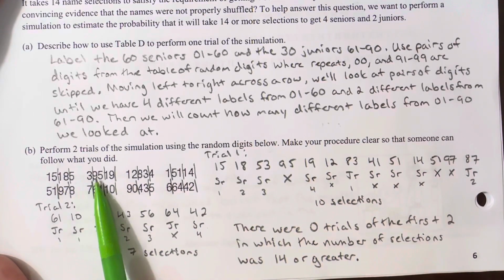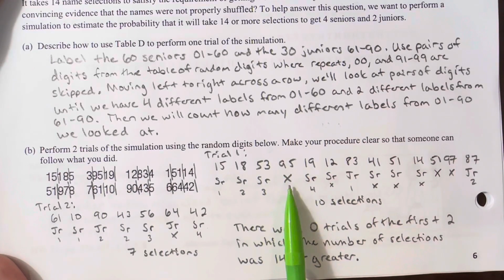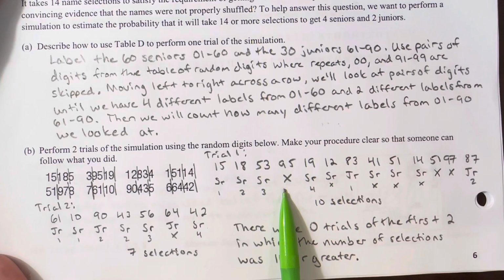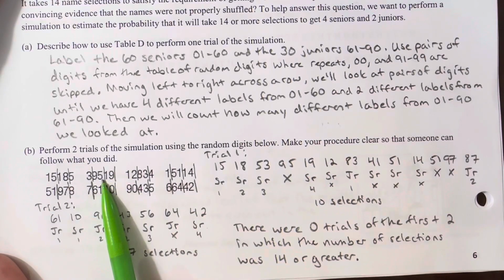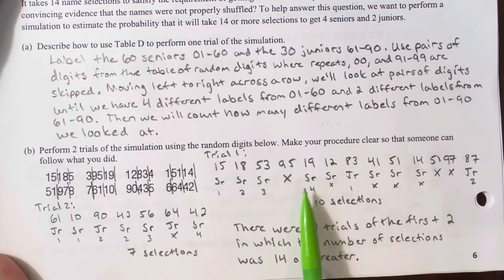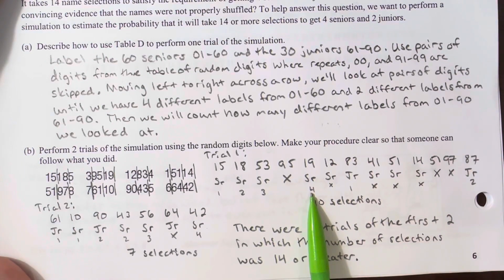Now my next pair is 95. 95 is not one of my labels, so I'm ignoring it. That's why I have an X here. My next pair was 19. That was a senior. That was my 4th senior. So any other seniors I'm going to ignore.